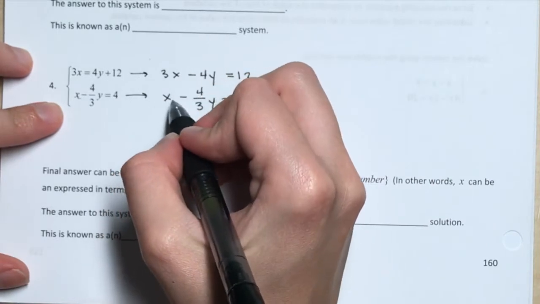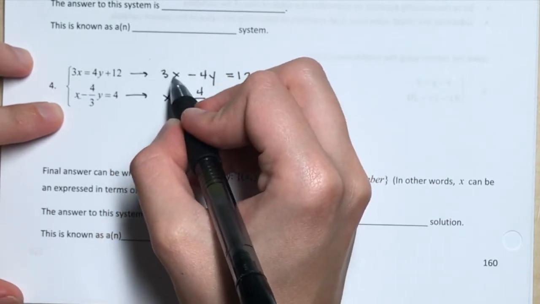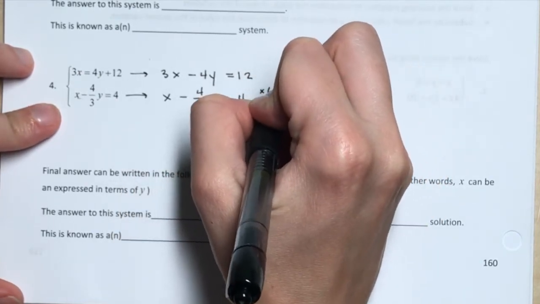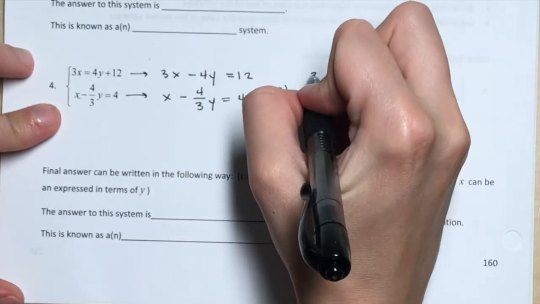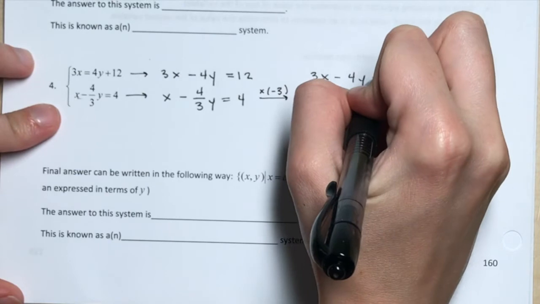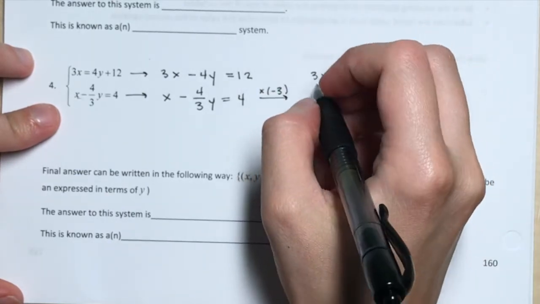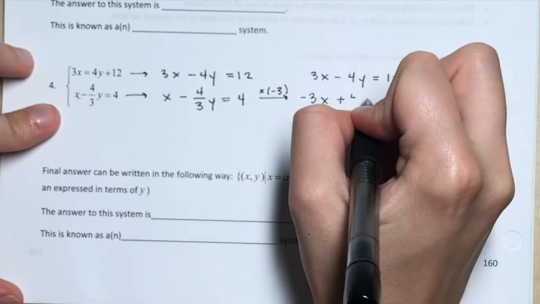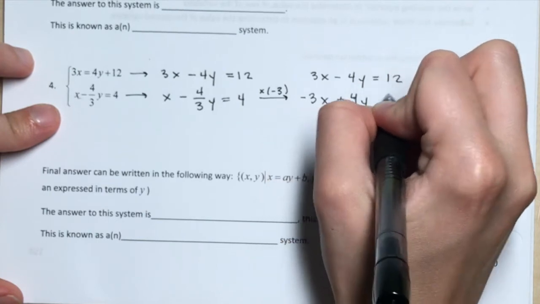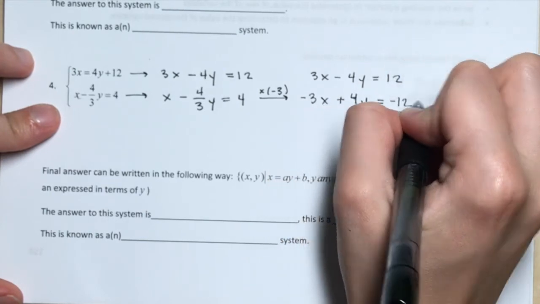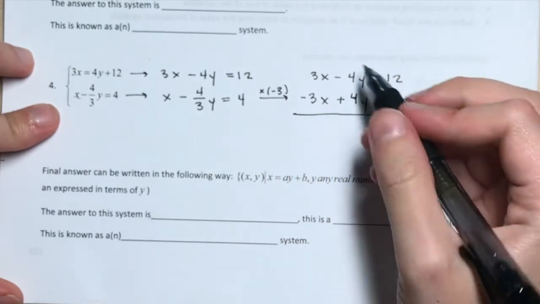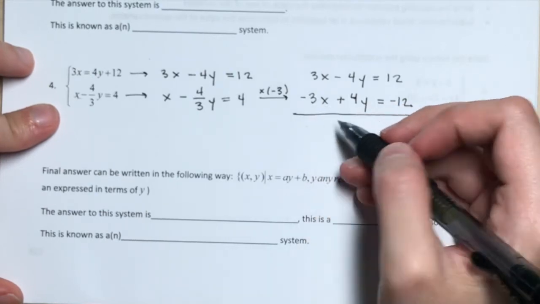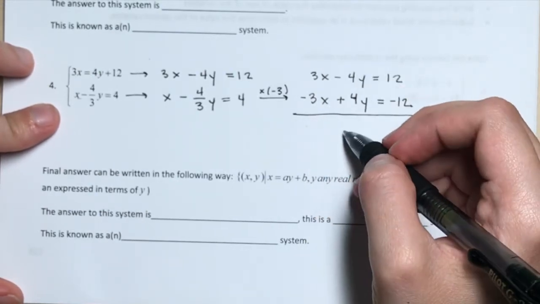Okay, so let's go ahead and get that equal coefficient with an opposite sign. It looks like this first term is pretty easily set up for us to match up with this one. We could just multiply by negative 3. So we've got 3x minus 4y equals 12. We end up with negative 3x plus 4y equals negative 12. We add these together. We look at this column. These are good, right? We've eliminated x.